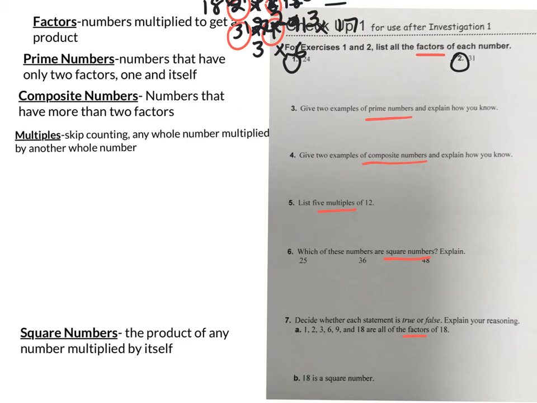So a lot of times when we do multiples, we take a number such as, let's do 5. So what are the first 5 multiples of 5? So we say 5 times 1 is 5. 5 times 2 is 10, 5 times 3 is 15, 5 times 4 is 20, and 5 times 5 is 25. These are multiples. It's just skip counting by the number. So it's 5, add another 5 is 10, add another 5 is 15. Oops, I wrote 24. This should be 20, obviously. Add another 5, 20, add another 5, 25. So 5, 10, 15, 20, 25. Multiples skip count.